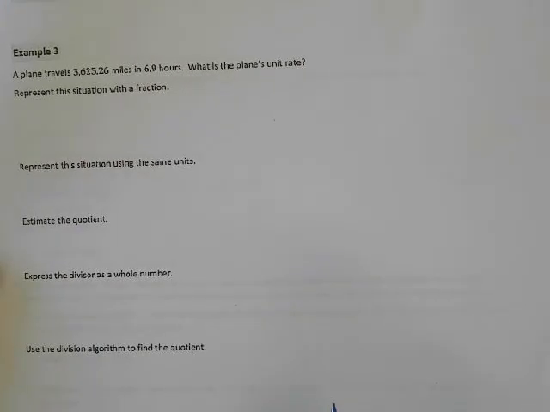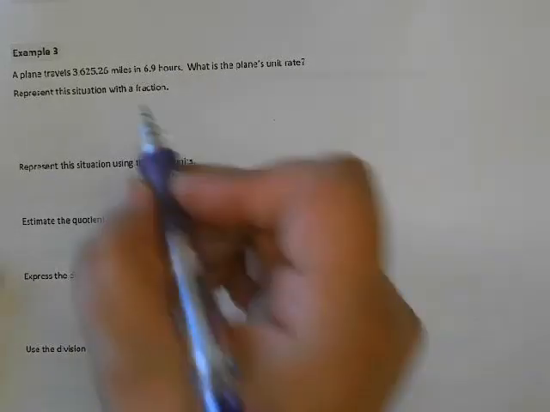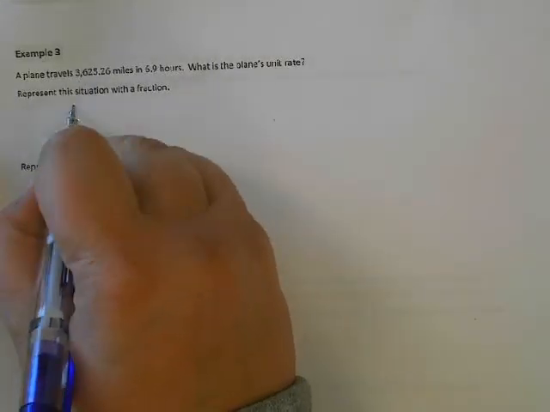And it says a plane travels at 3,625 and 26 hundredths miles in 6.9 hours. What is the plane's unit rate? Represent the situation with a fraction. So the very first thing I'm going to do is write my fraction.